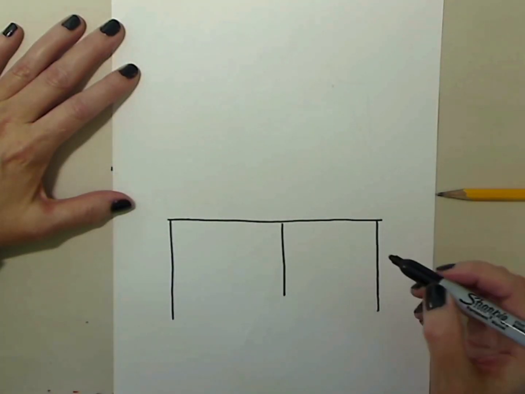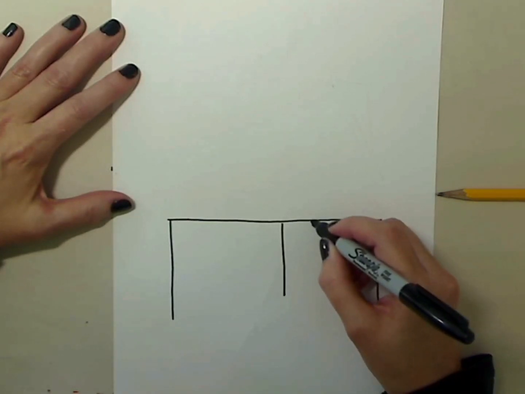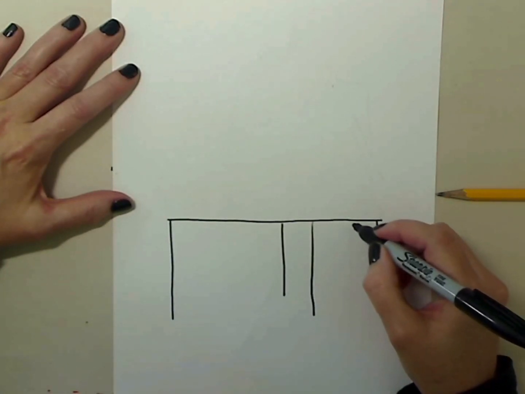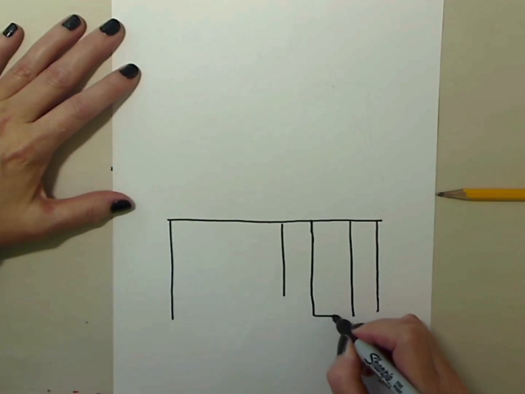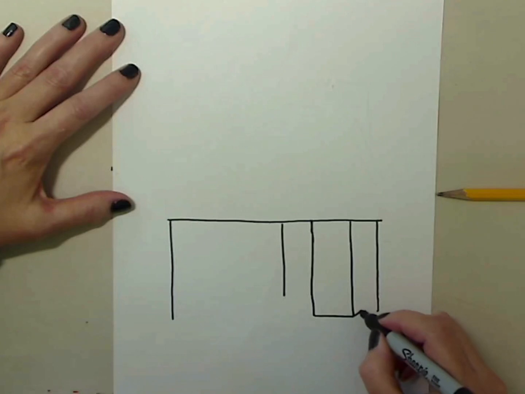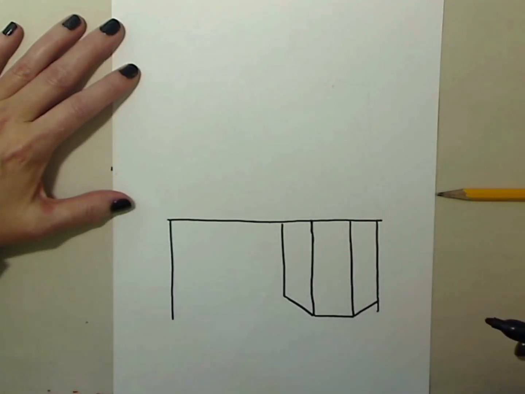Now the right side area is going to be divided into 3 areas. So we need 2 lines. So go all the way down with your 2 lines, and they're going to kind of end at the same level as the first line down. Now you want to have diagonal lines go down to that middle rectangle.